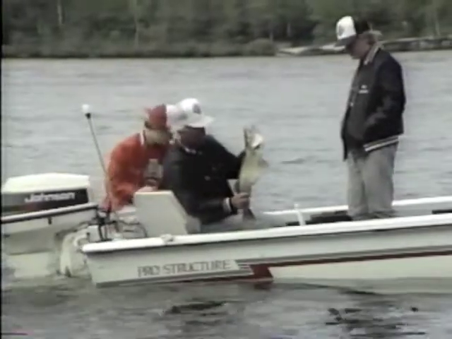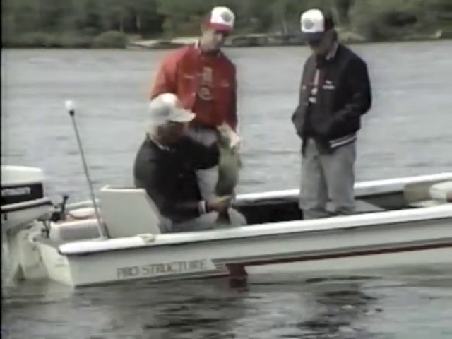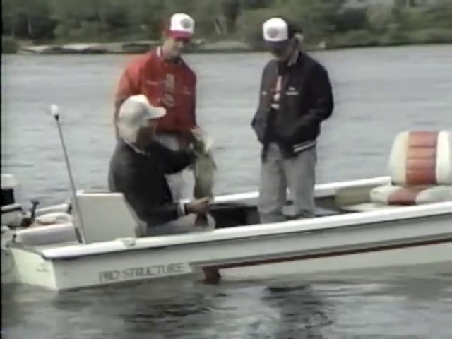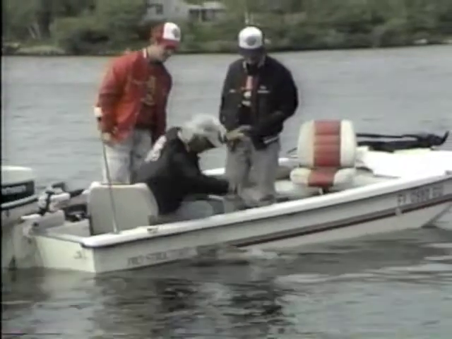Well, Eric, since we won't mount that fish, we said 10 pounds to mount. We'll release it. Okay with you? Yeah. Sure. Okay. Oh, gee whiz.